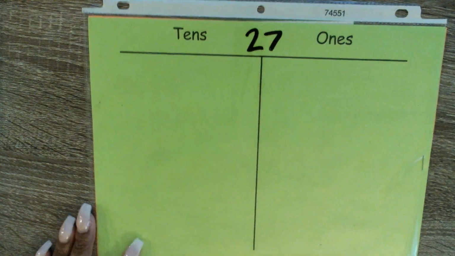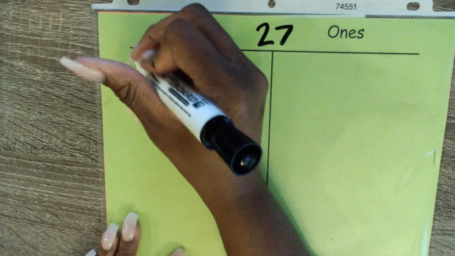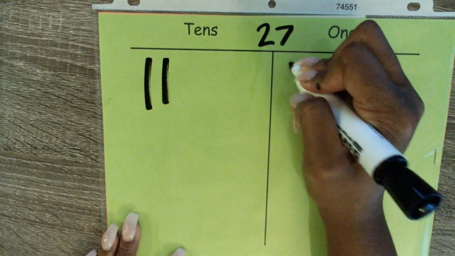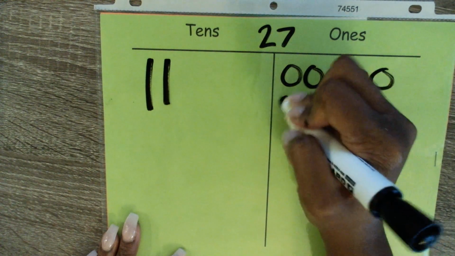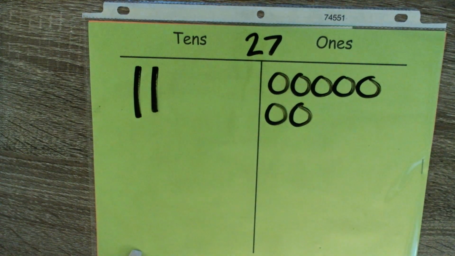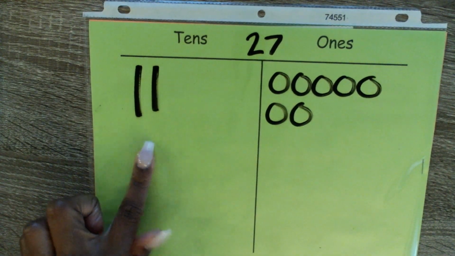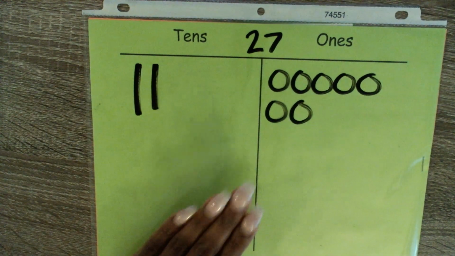Let's build the number 27 using quick tens and quick ones. 10, 20, 21, 22, 23, 24, 25, 26, 27. So I know that the number 27 has 2 tens and 7 ones in it. Remember this chart and save it for later.